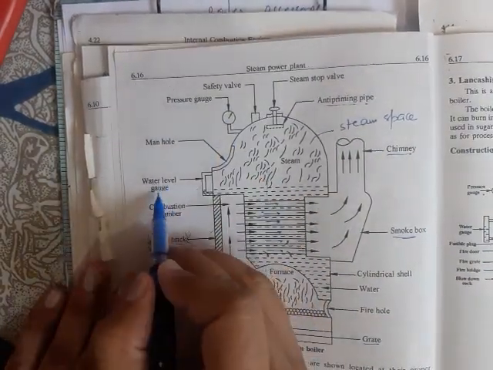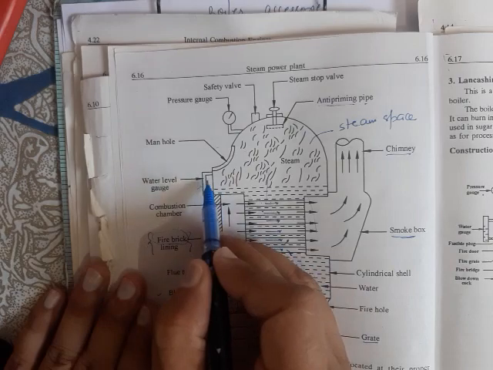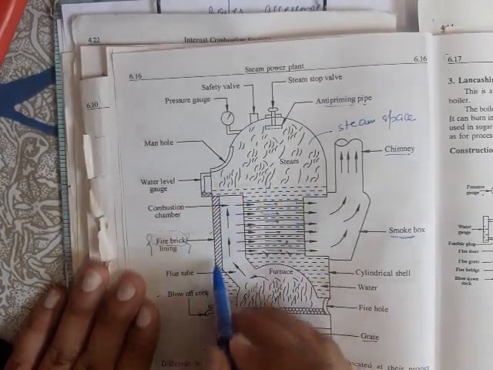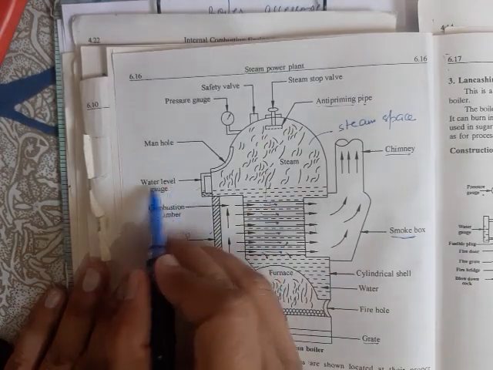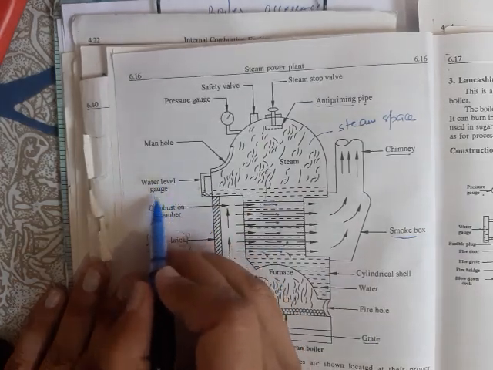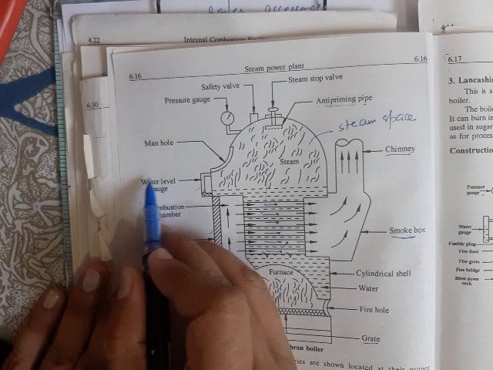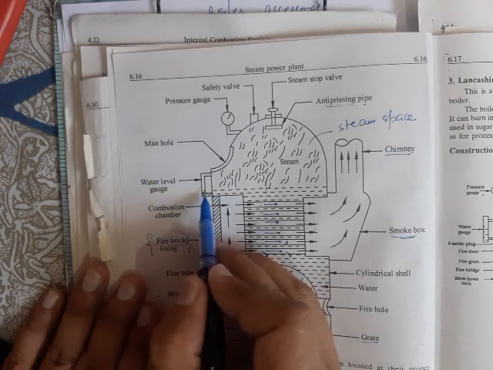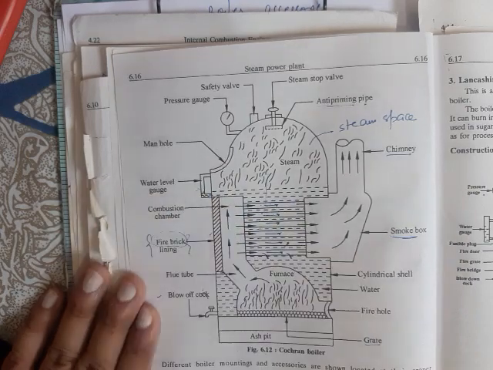Please observe over here. This is the water level indicator that indicates the level of water inside the boiler shell. Please note, it is one of the important mountings. The water level indicator is used to indicate the exact level of water inside the boiler shell.